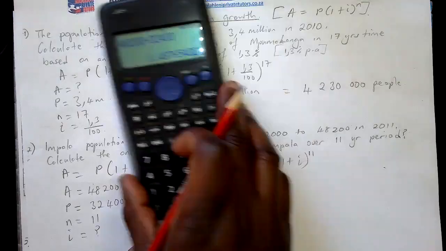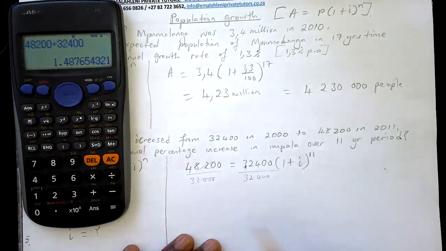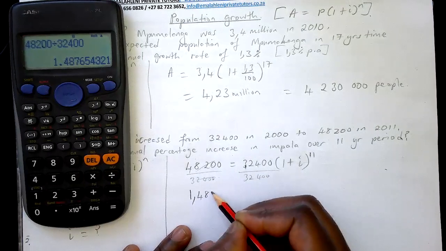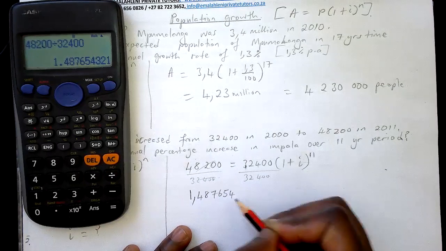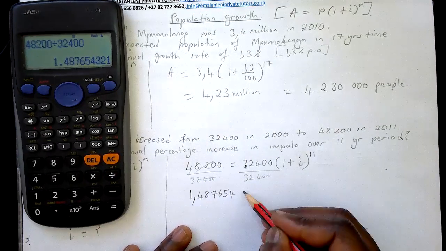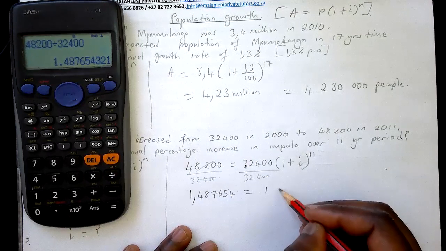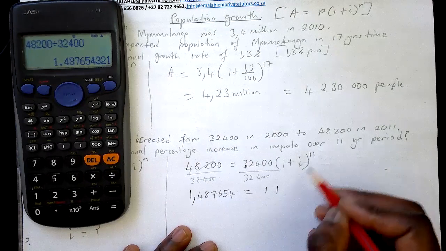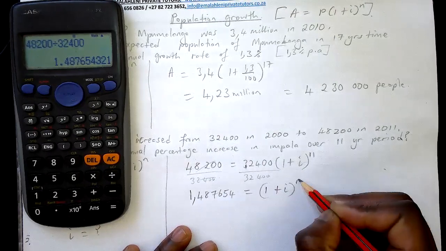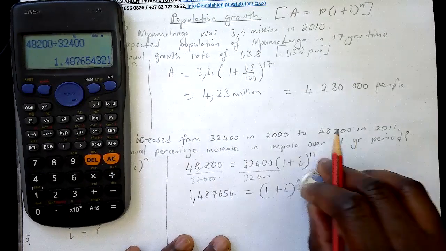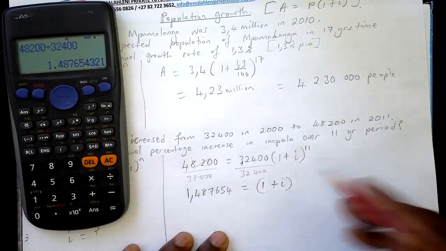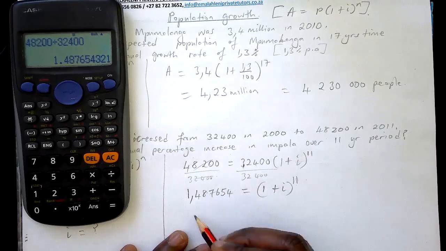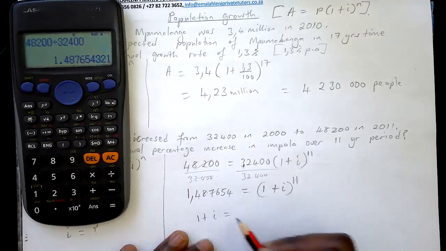We get 1,48. So in this case now, we don't have to round off too much. We say 1,48 because we haven't reached the final answer yet. You can write almost everything, and then you can get a more accurate answer there. You don't have to round off before you reach the answer. Then you're saying 1 plus I to the power of 11. And remember what we said earlier on in our first lecture for finance, when we have this, you are going to say 1 plus your I is going to be equal to the root.